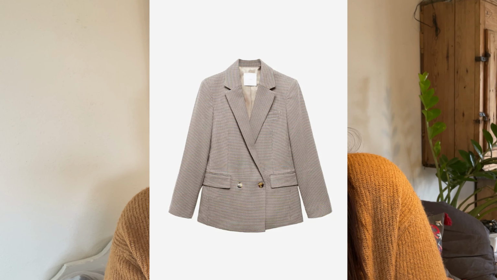Then I want to get a white blazer. I have a white blazer, but then again, it's not a nice quality, so I will be investing in a nicer one. Then I want to get a blazer with some sort of classic pattern. I do have one. I love it. It's very comfy, but I need a better quality one.